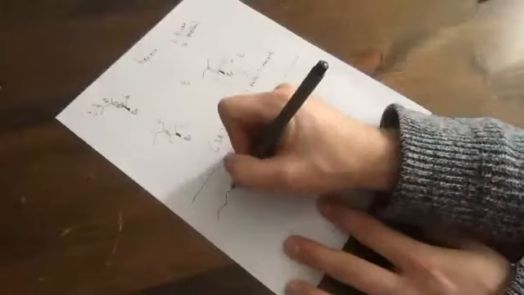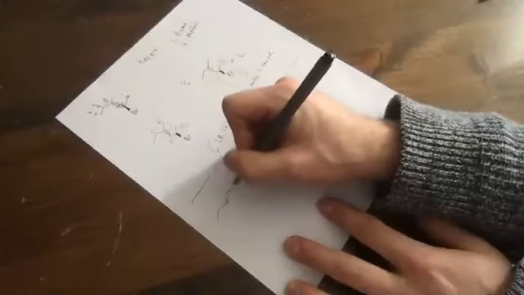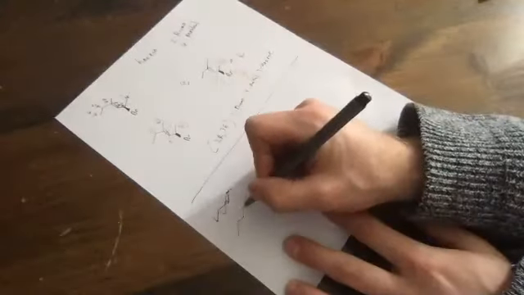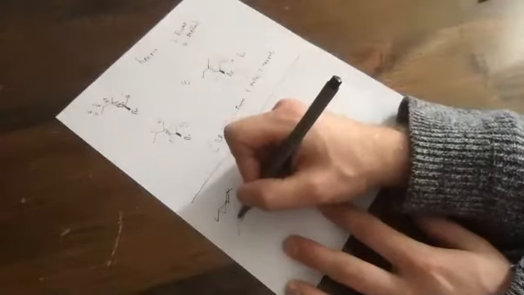I'm going to do one more slightly more complicated example and then go into some reactions. So let's see. Nope, did it wrong already. Okay. 2 CLs.